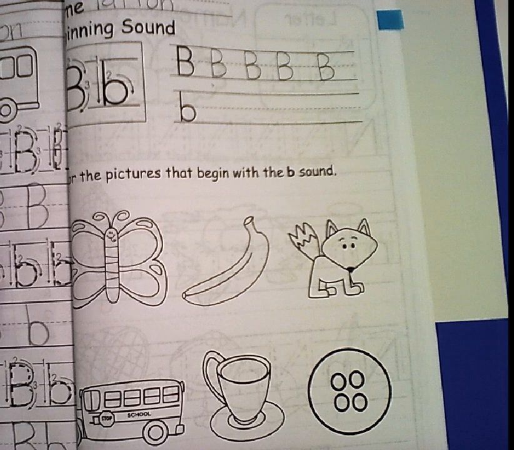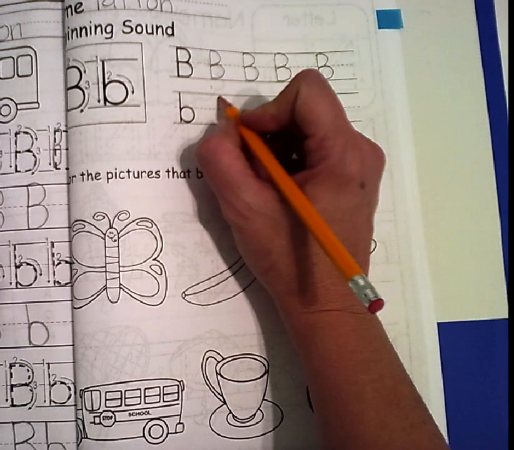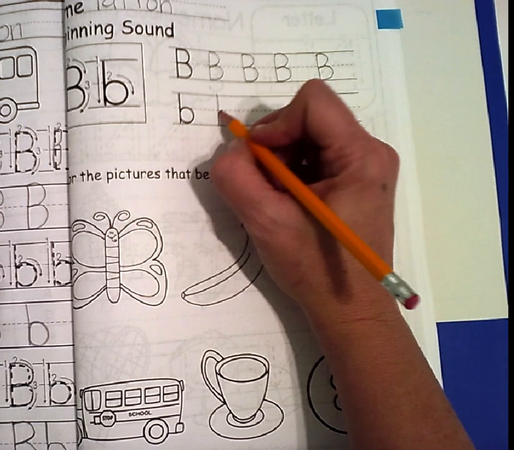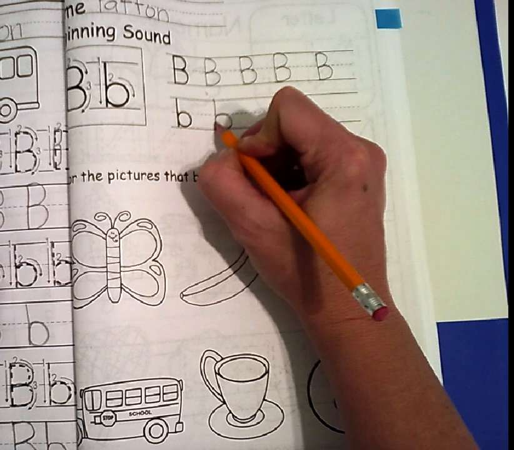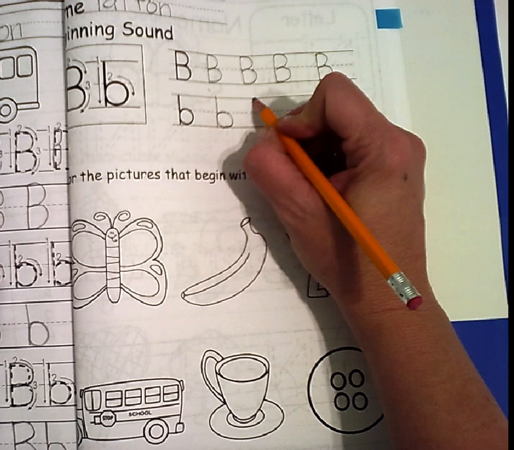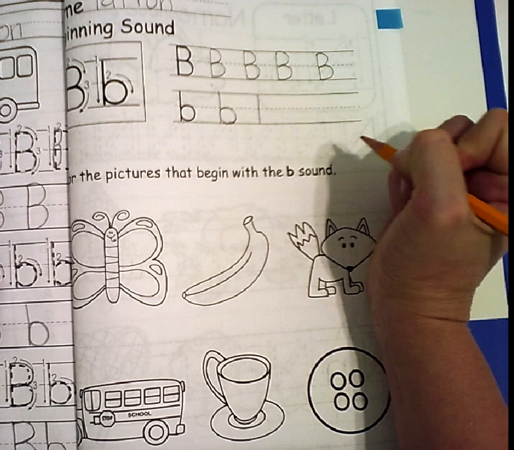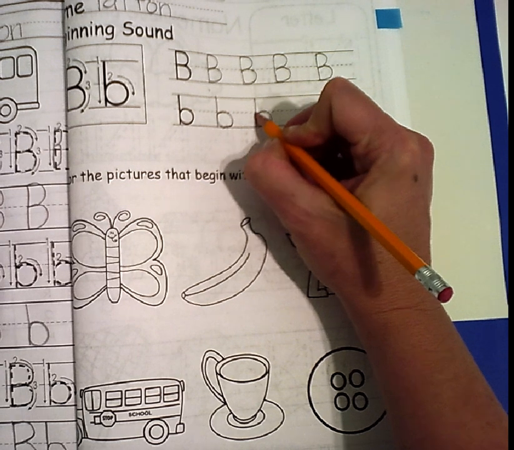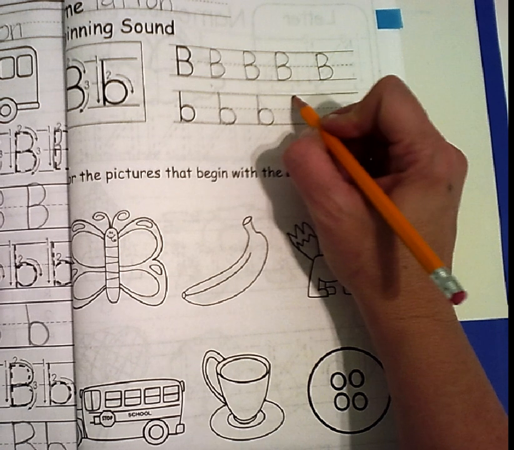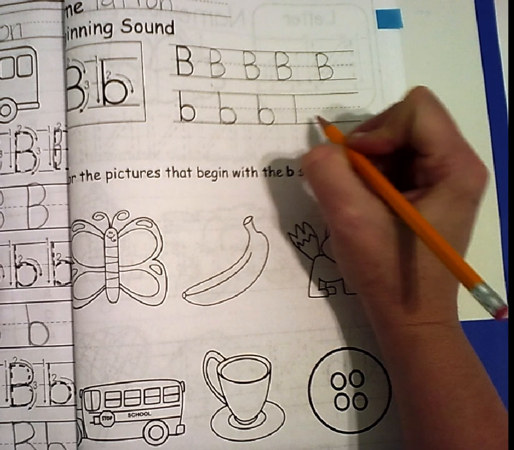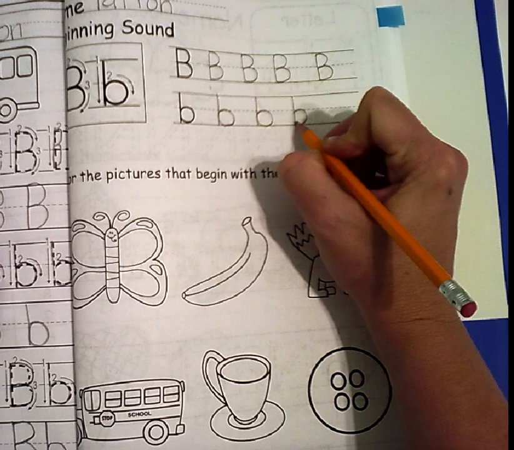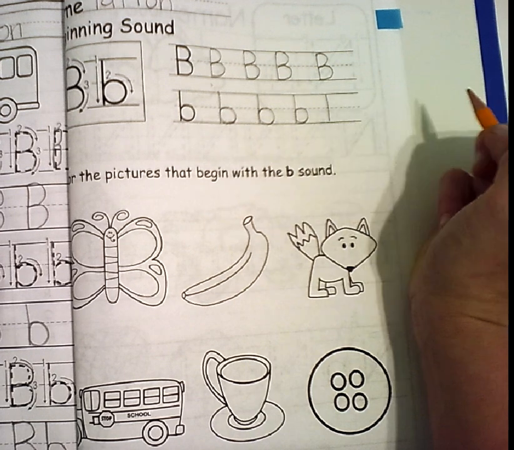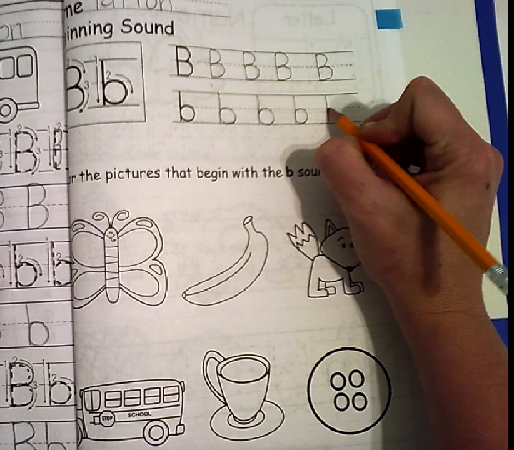All right, big kids, so let's finish those lowercase b's. Let's start at the top, touch, pull down, back to the dotted line, and circle. Start at the top, touch, pull down, back to my dotted line, and circle. Let's make our sound. B.